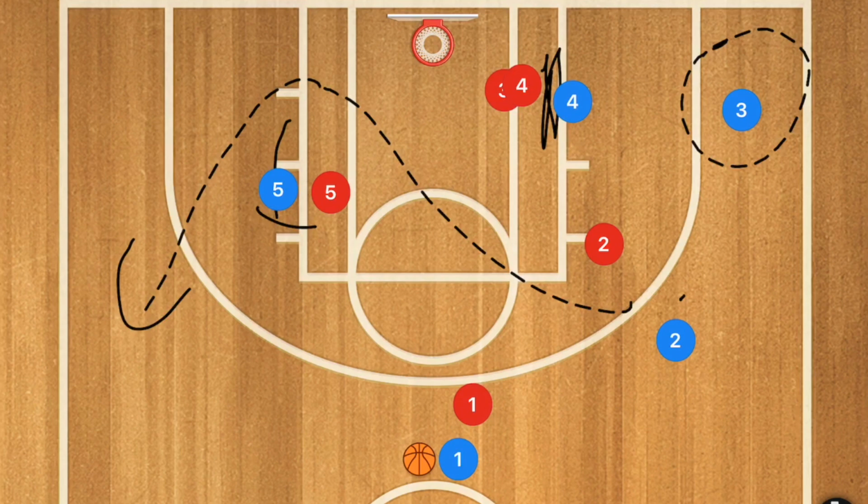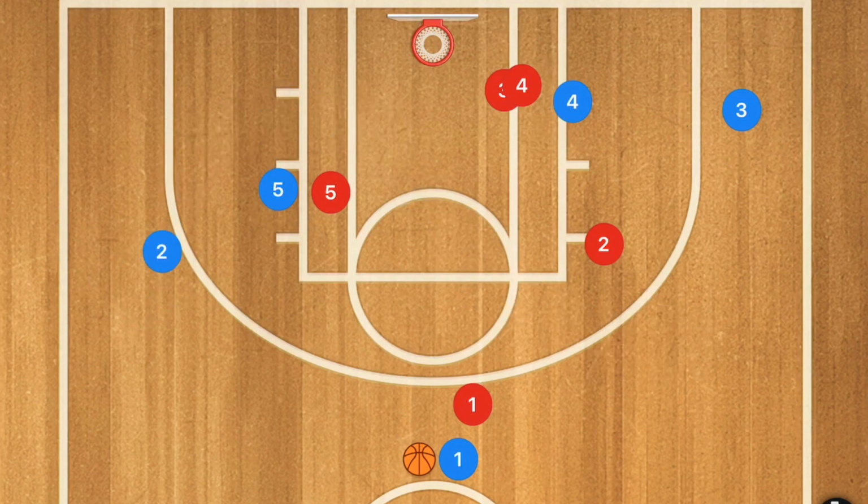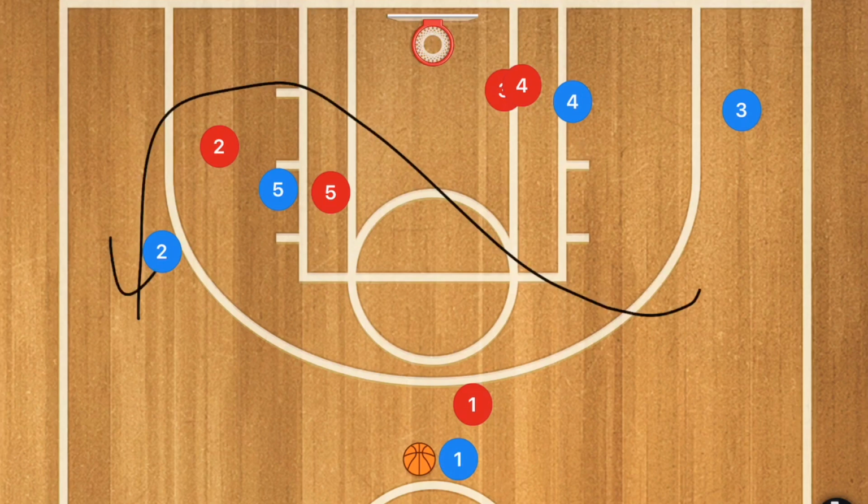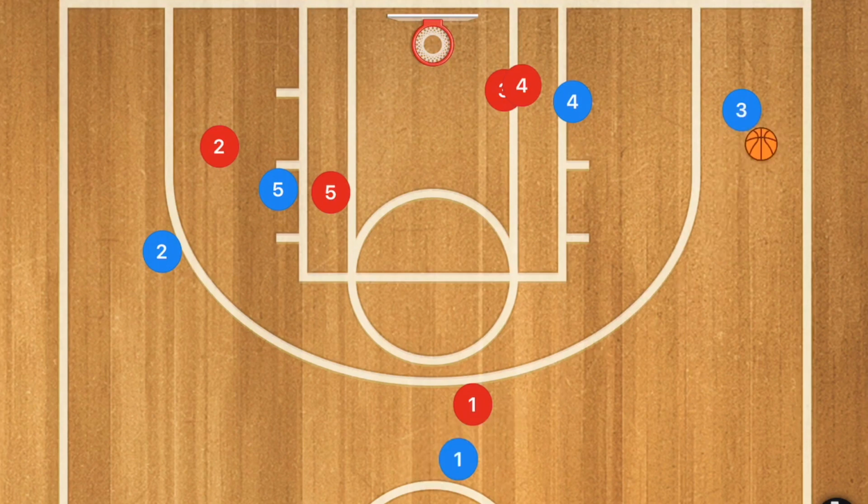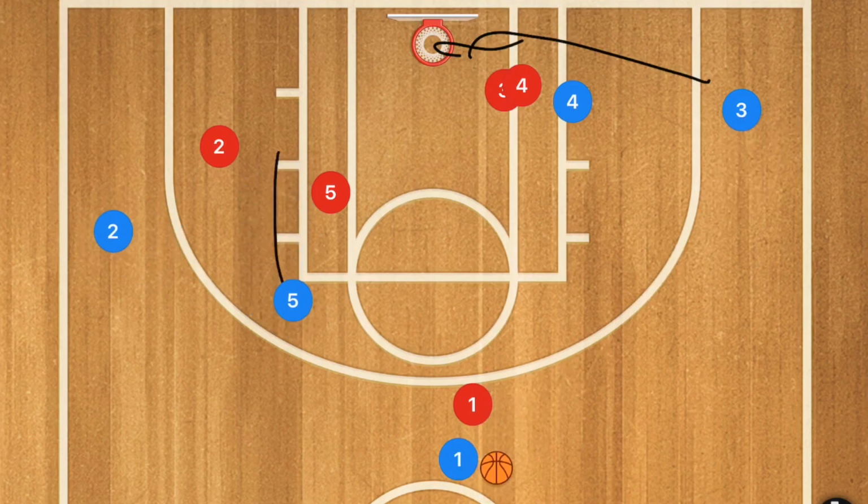Now, player 1's first option here, when player 2 is cutting through, and at the same time we're having that double screen here for player 3, player 1 could have passed to player 3 for that 3-point shot. That is an option, but we're going to have player 5 popping up towards the elbow, and player 1 can also pass to player 5.